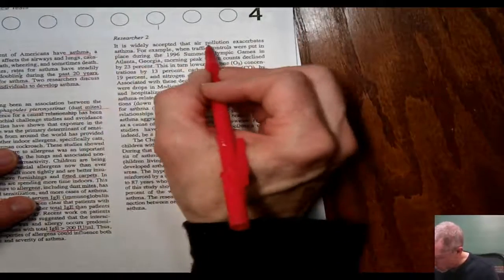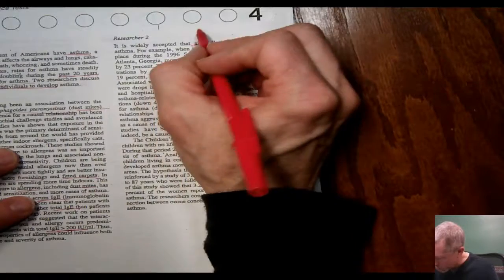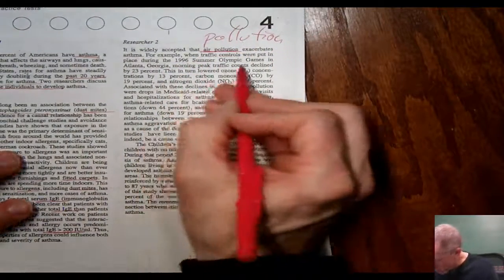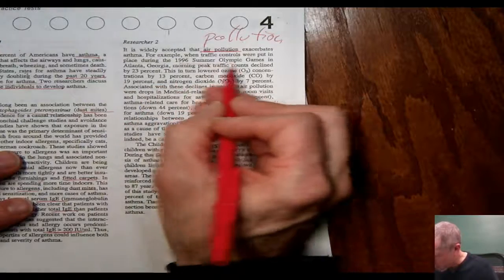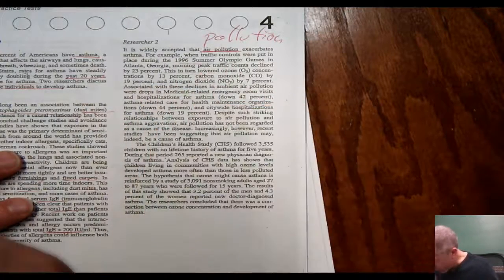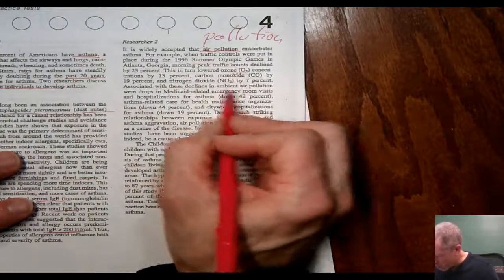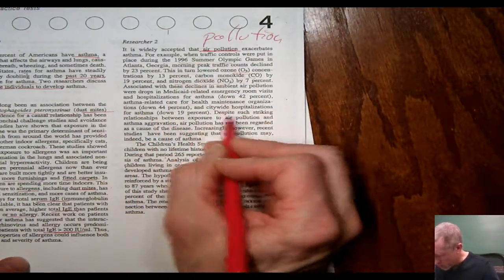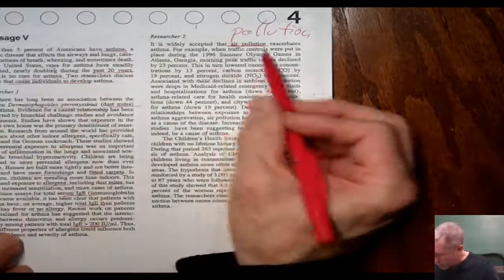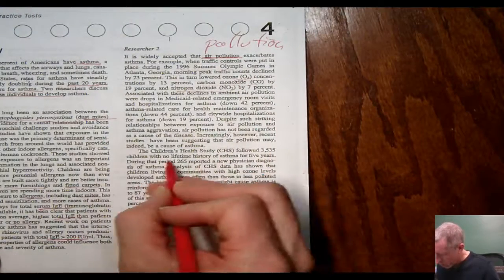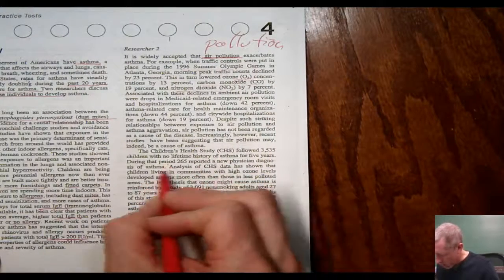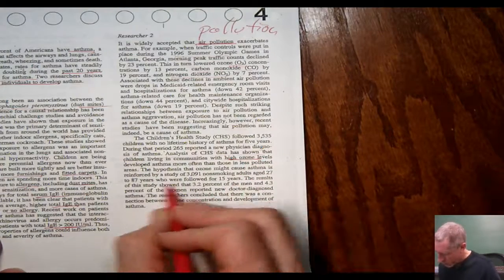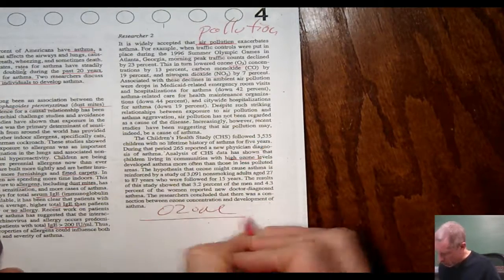Researcher 2, air pollution. So write the word pollution on here. And we're going to talk about the 1996 Summer Olympics. Traffic, that's ozone and carbon monoxide, nitrogen dioxide, and so on. So as opposed to allergies, we're talking about pollution here. And then I'm going to skip to this paragraph. Living in communities with high ozone levels. So I might write ozone here.